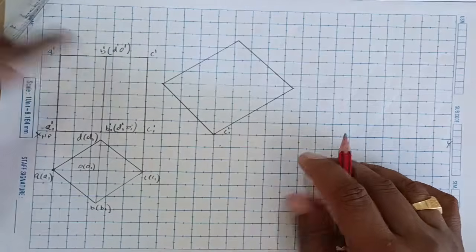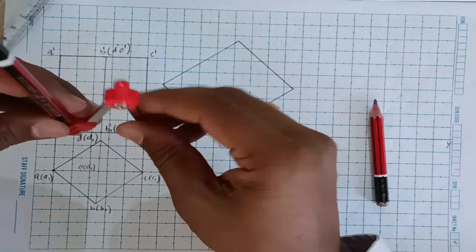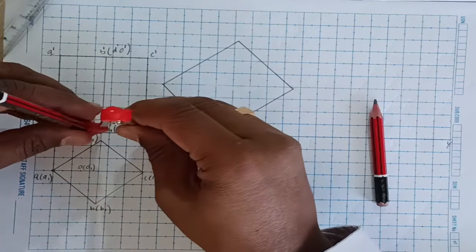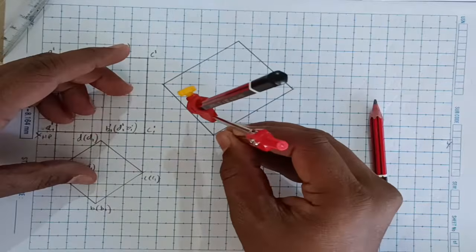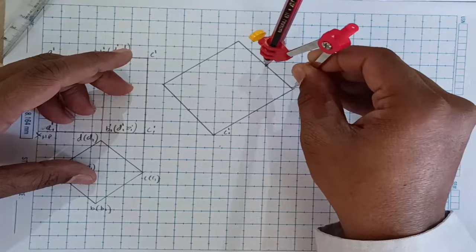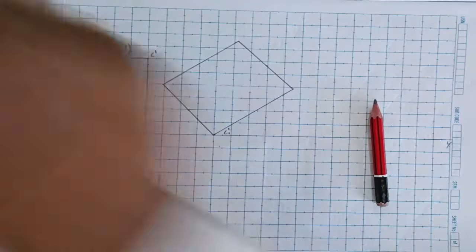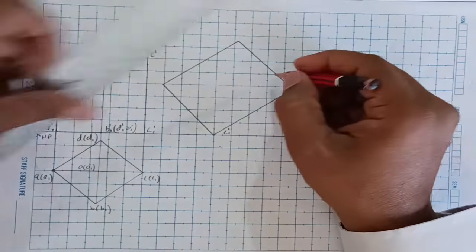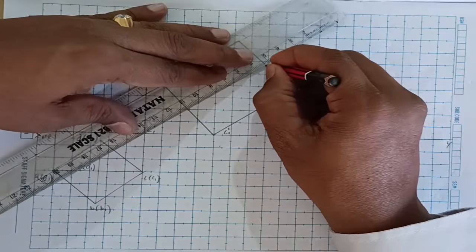Okay. Now to get B dash of D1 dash, measure from C1 dash to this length and draw the arc. And in the same way here also we need to draw one more arc, and then join these 2 points.